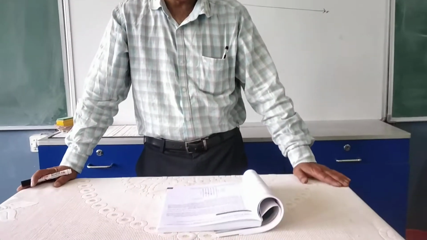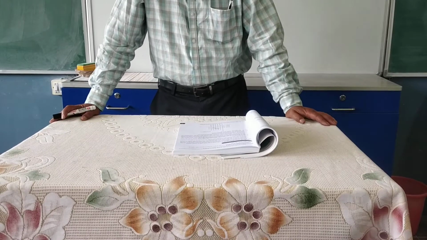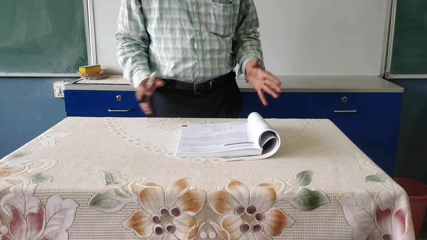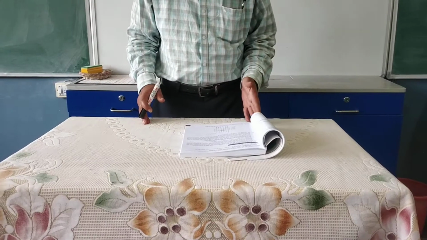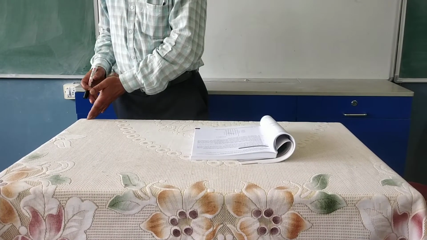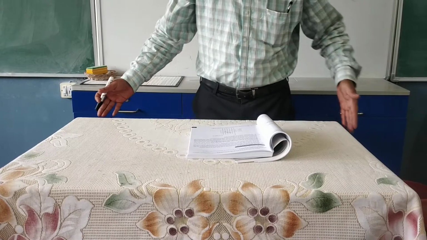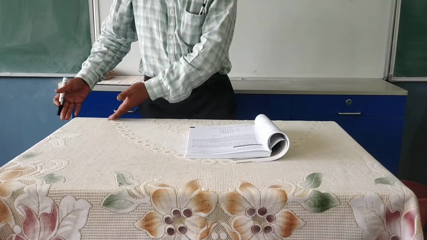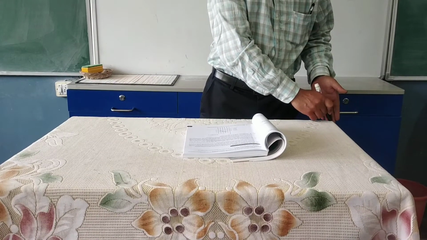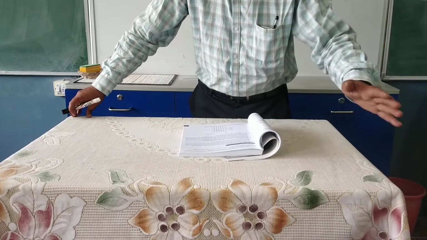Suppose I am taking this table here. To describe the position of this lamp on the table, we have to take two lines, a perpendicular and a horizontal one. You can see this is the horizontal line and this is the perpendicular line, and where these two edges of the table intersect each other is the origin. So you can mark this as the x-axis and this as the y-axis.